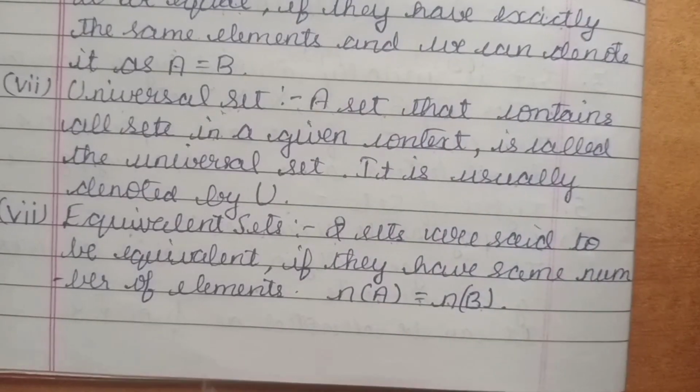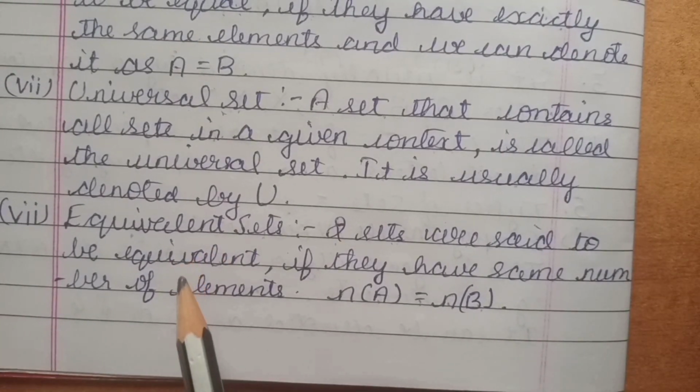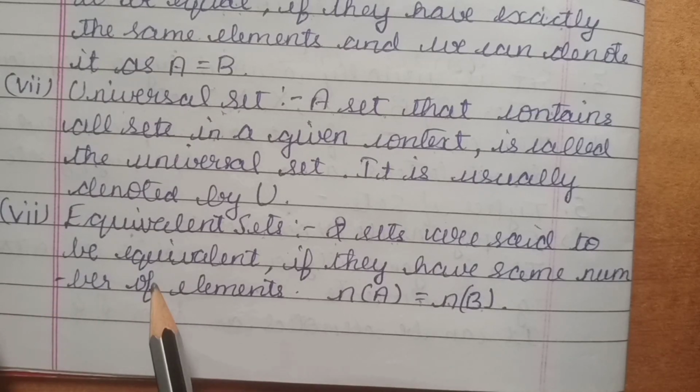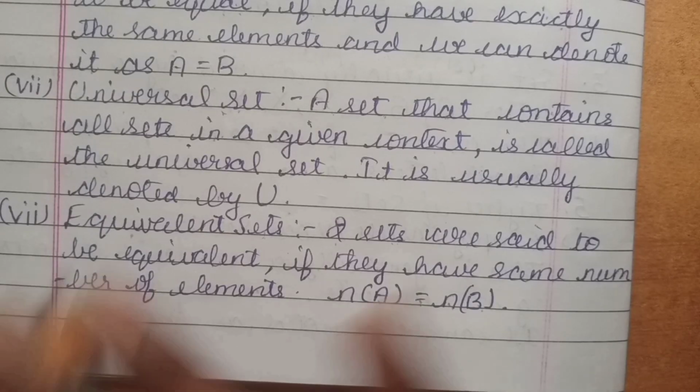But in equivalent sets, even if the elements are not similar, if the number of elements in set A and set B are similar, it can be considered as equivalent sets.